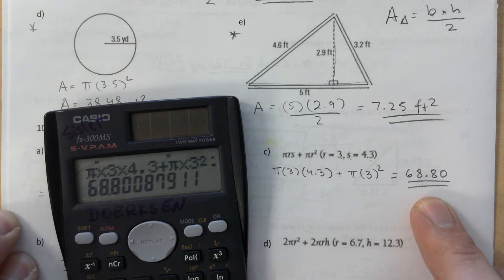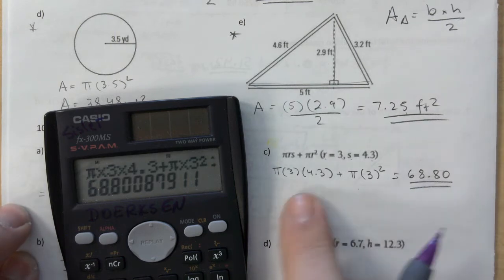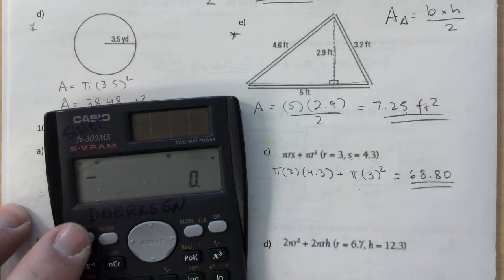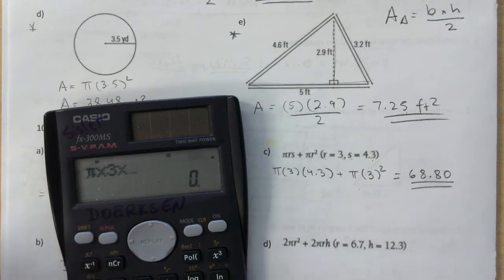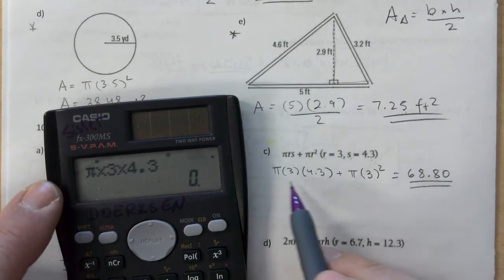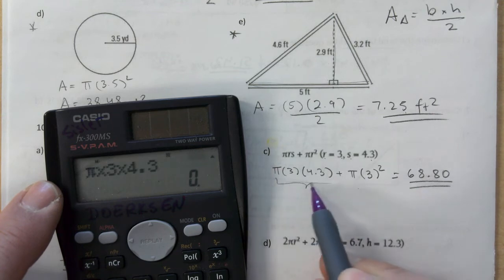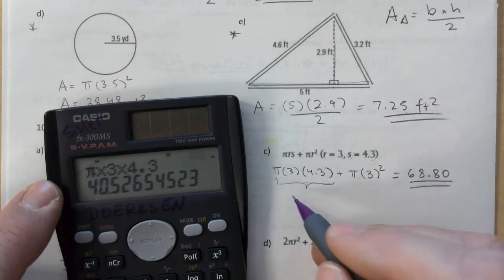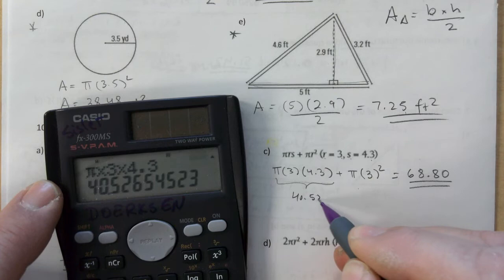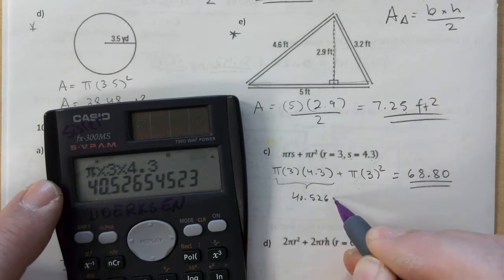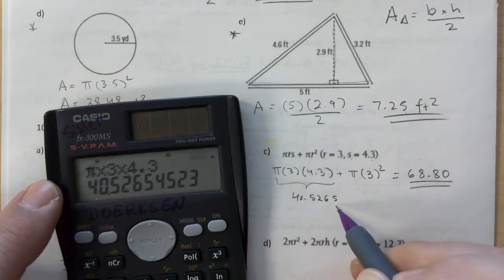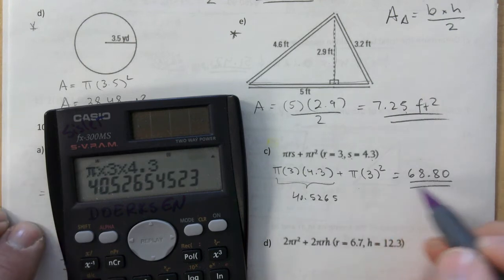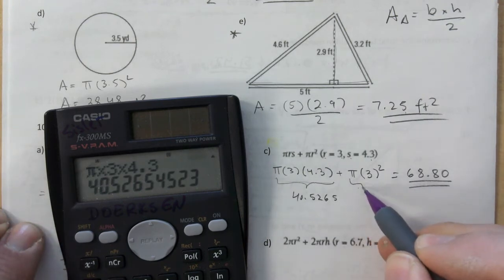So Amari, I think I probably know what happened. Let me try that. Pi times 3 times 4.3. I'm just going to do this first portion here. That's 40.5265, right? I'm not rounding to 2 decimals because it's not my final answer yet.